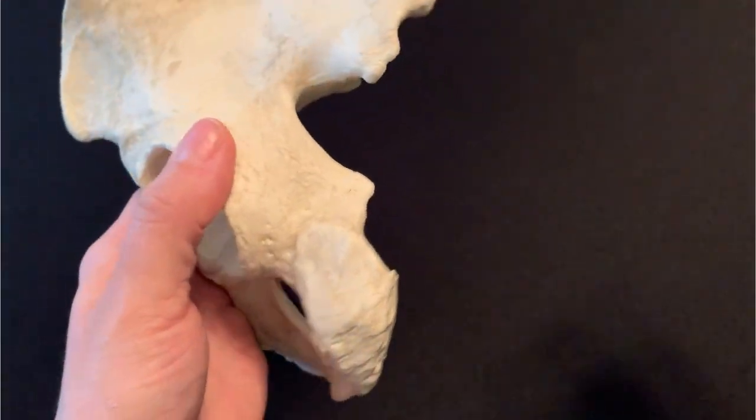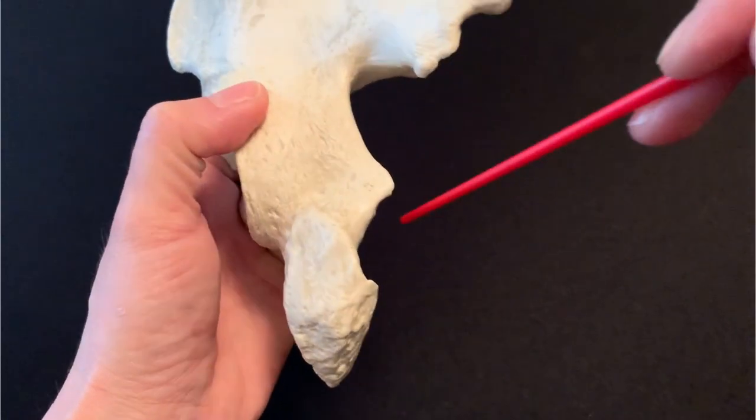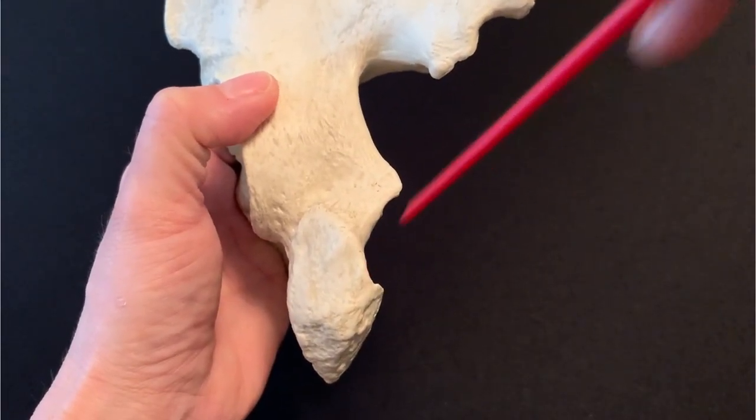Again, to give you just a slightly different view here: greater sciatic notch and the lesser sciatic notch.